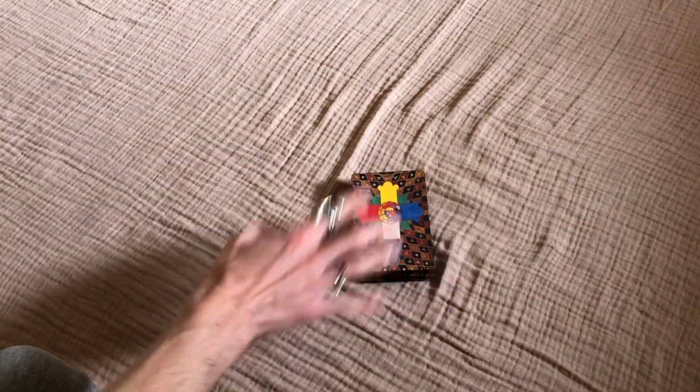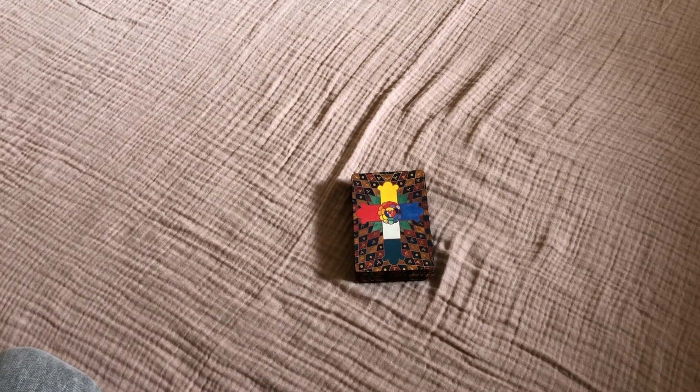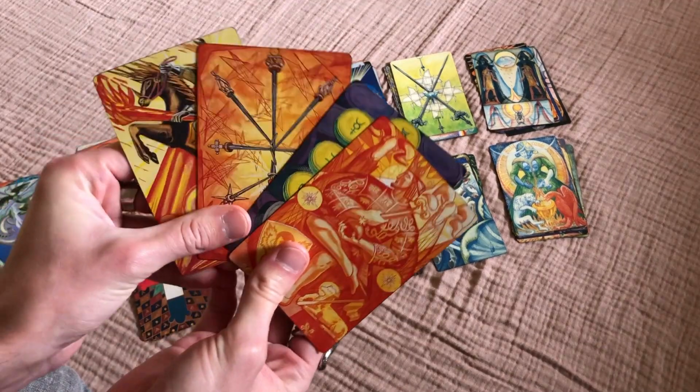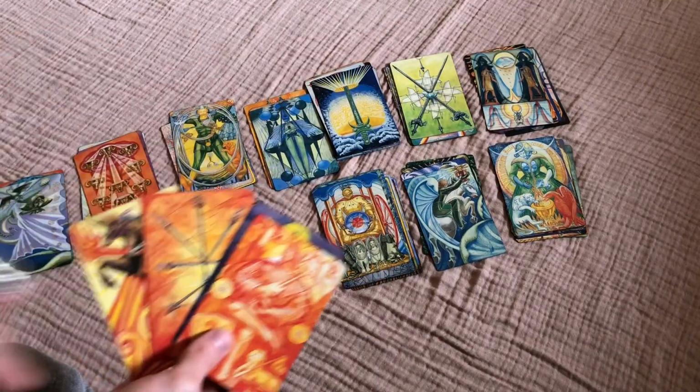So I will be back, I'll make our 12 piles, we'll find the significator again and get right into it. Alright, so we found our significator in the Aquarius pile. I went through and laid them out just as I did before.